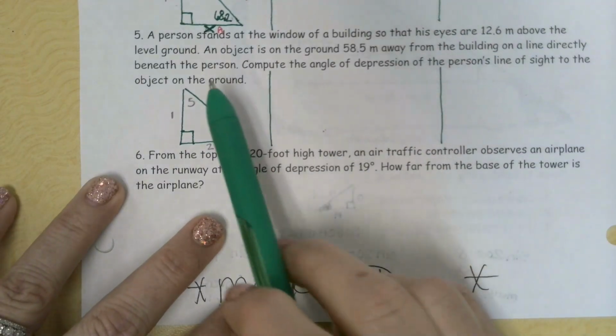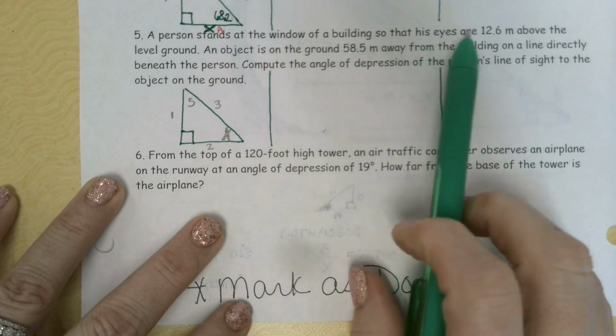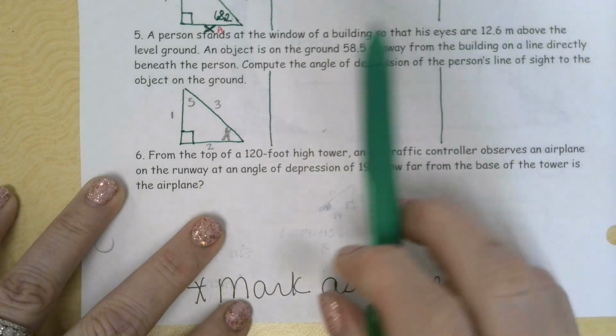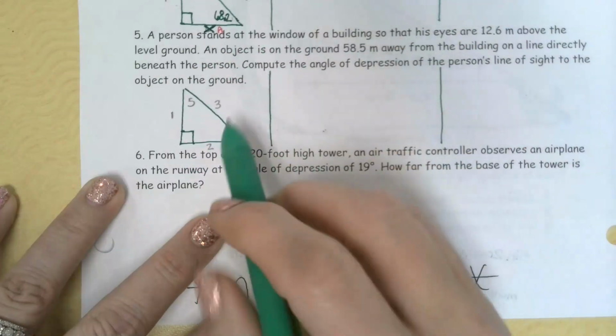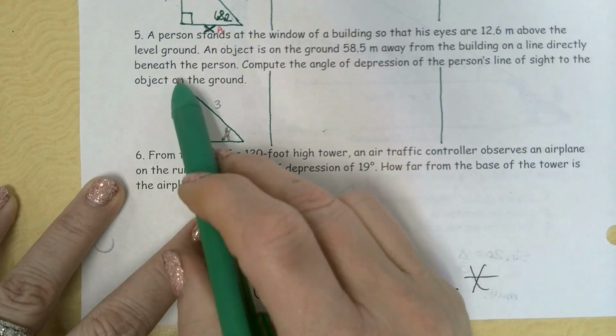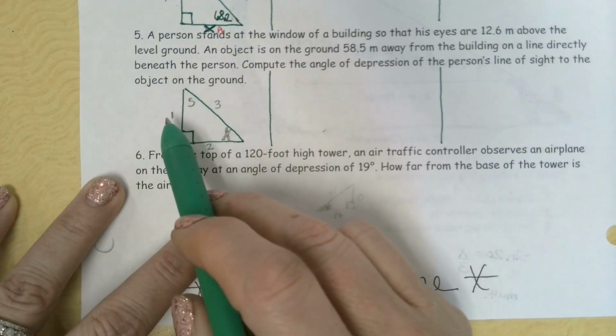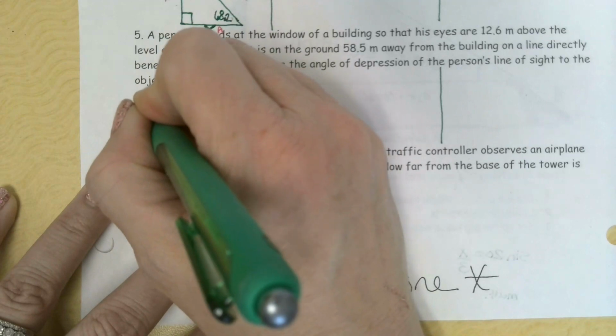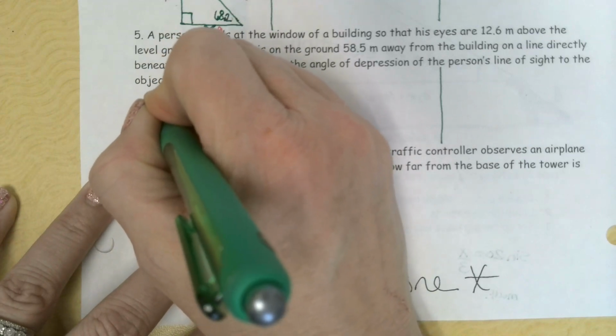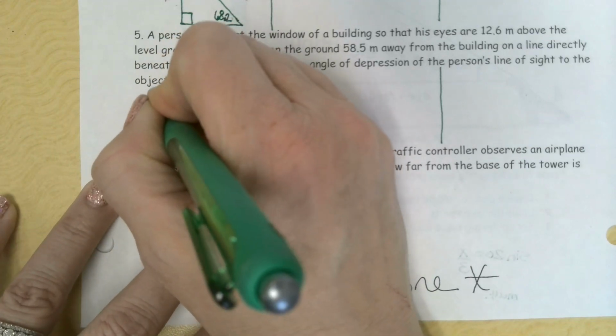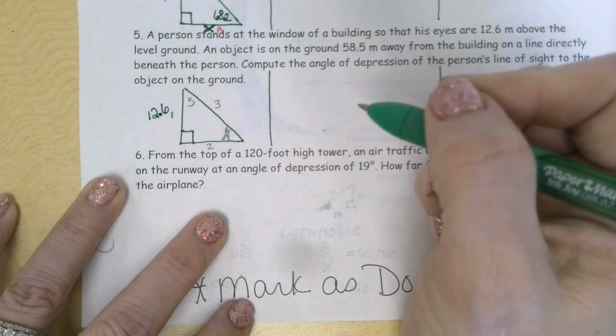So it says a person stands at the window of the building so that his eyes are 12.6 meters above the level ground. So he's standing here and his eyes are 12.6. And then, so this is going to be 12.6. Okay.